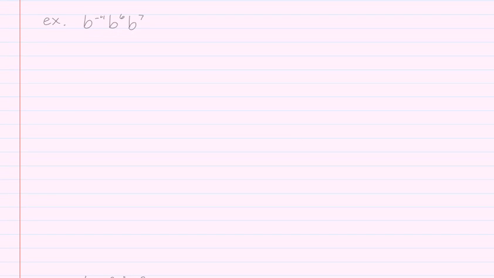Alright, and with this example, I have the product of powers, so I'm multiplying various pieces, all raised to a power, so I add the powers since the base is the same. Alright, and that gives me b to the negative 4th plus 13, and b to the 9th. And that is just nice, simple, and concise.